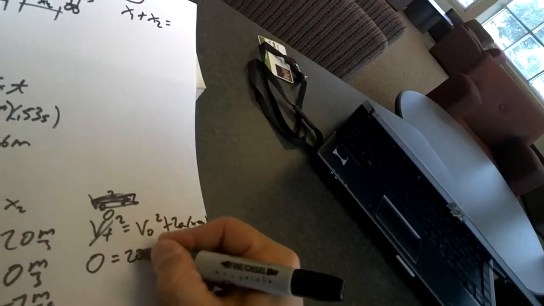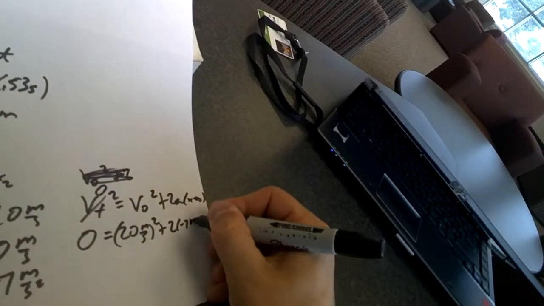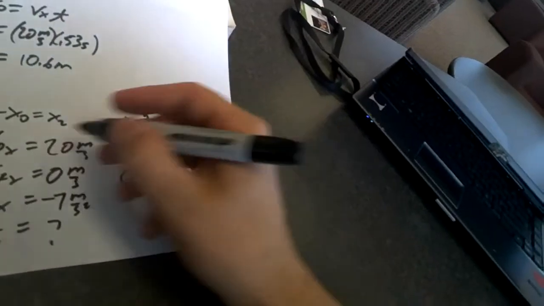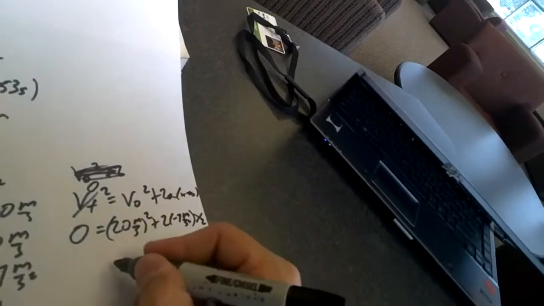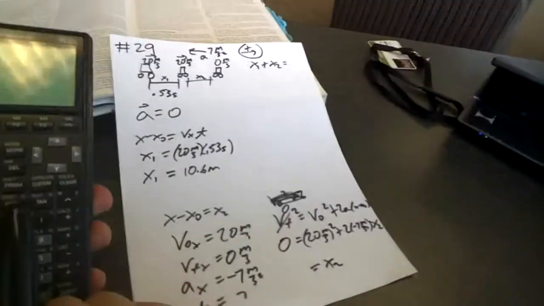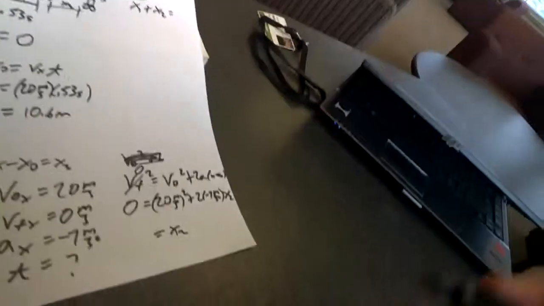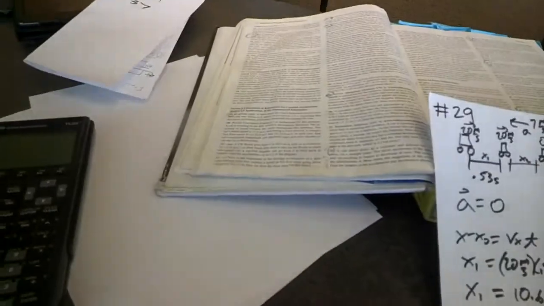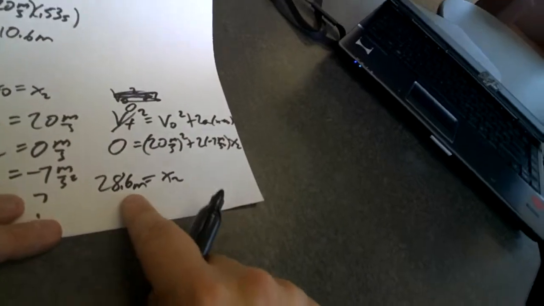Our v initial is 20, squared, plus 2 times negative 7, and then I'm going to substitute in my x2 there. I'm going to skip the algebra. If you need the algebra, come after school and I can fill in the gaps. But 20 squared, divided by 2, divided by 7. I'll adjust for the sign. So I'm getting positive 28.6 meters for my x2.